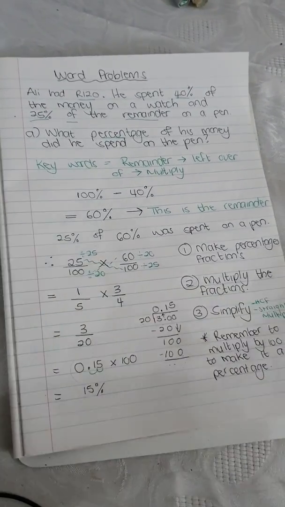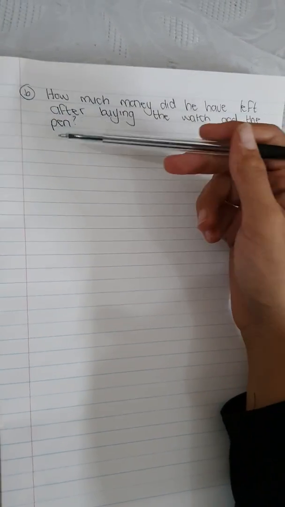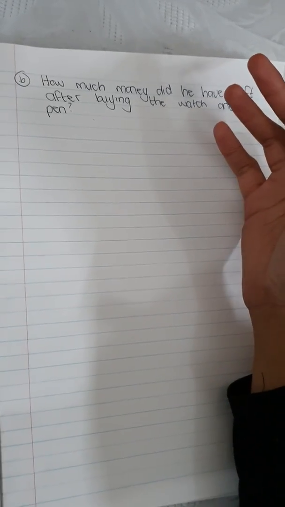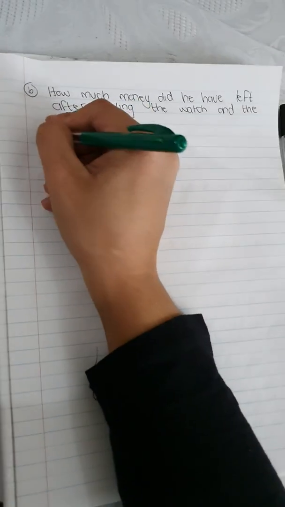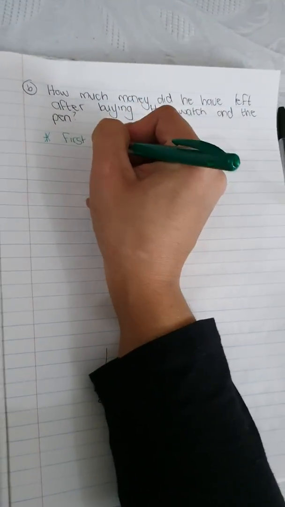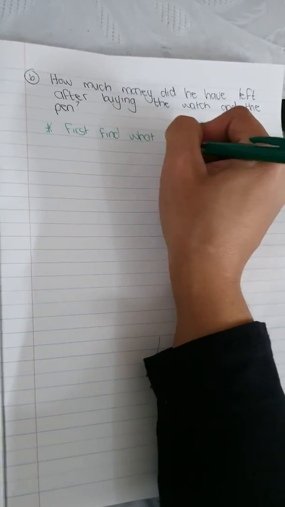Now the second part of this question reads, how much money did he have left after buying the watch and the pen? So we first need to know what percentage was spent. So I'm going to put a side note. First, find what percentage was spent.